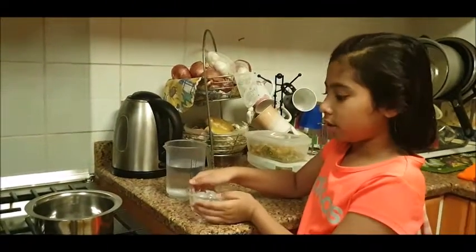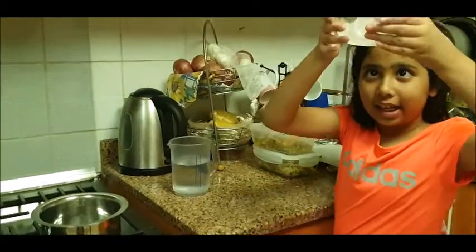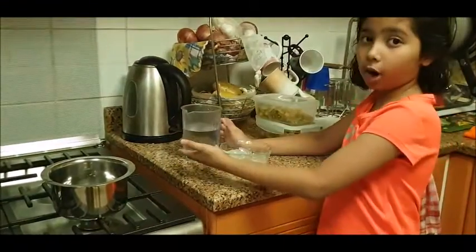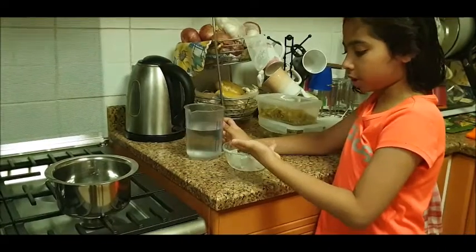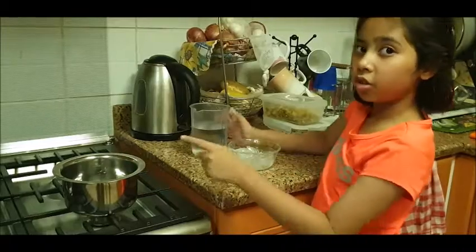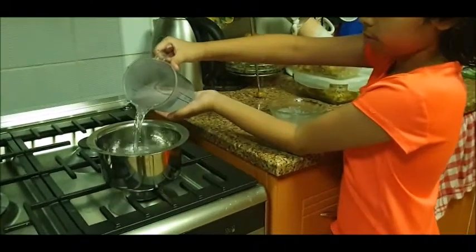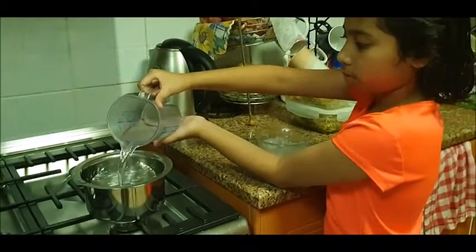What experiment are you going to do? We are going to boil ice. The materials you need are water, several ice cubes, and a stove. So here's the pot. So we're going to pour in some water.